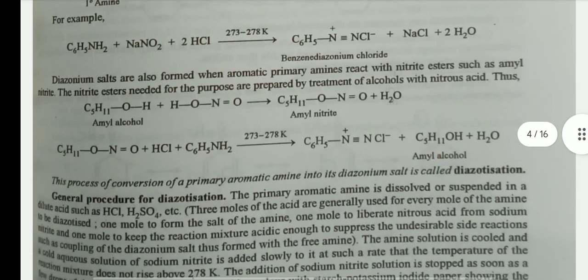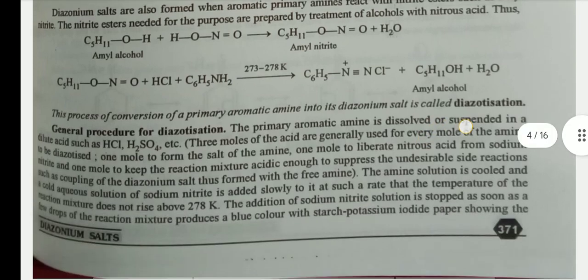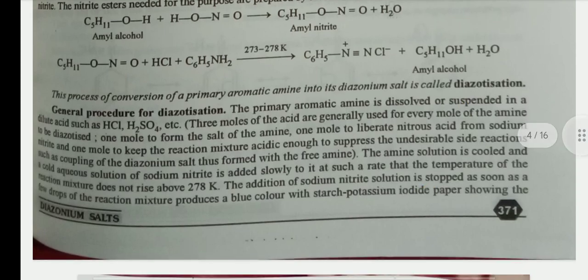Diazonium salts are also formed when aromatic primary amines react with nitrite esters such as amyl nitrite. The nitrite esters needed for the purpose are prepared by treatment of alcohol with nitrous acid. The process of conversion of a primary aromatic amine into its diazonium salt is called diazotization.